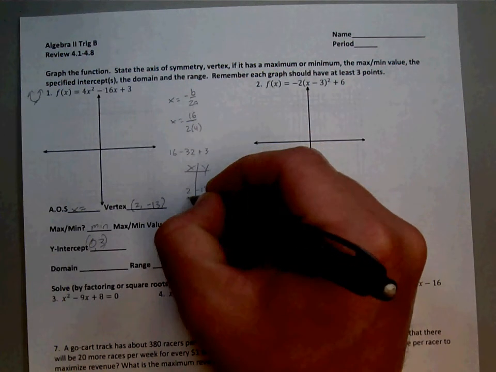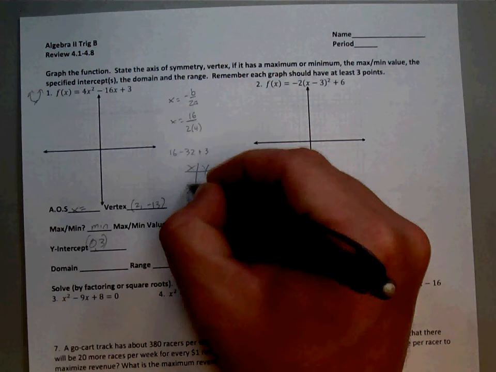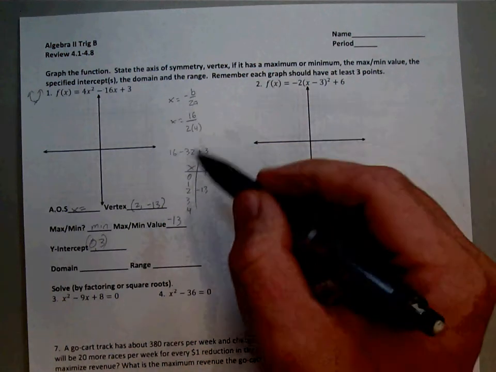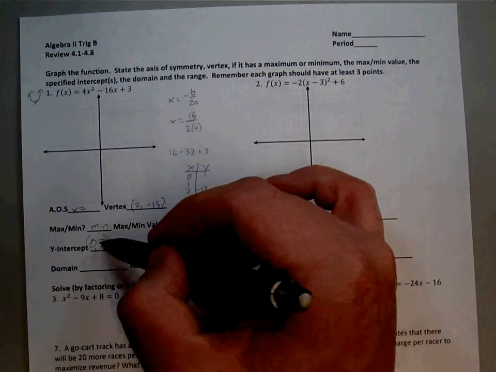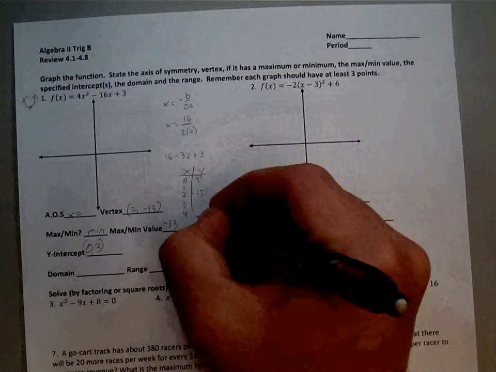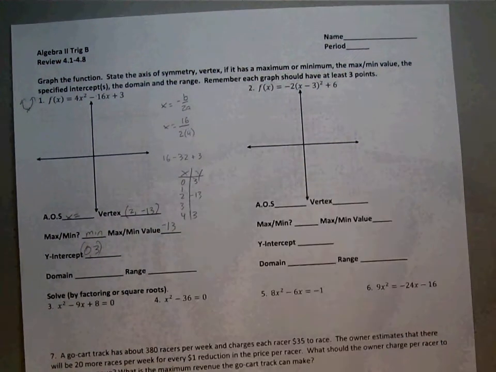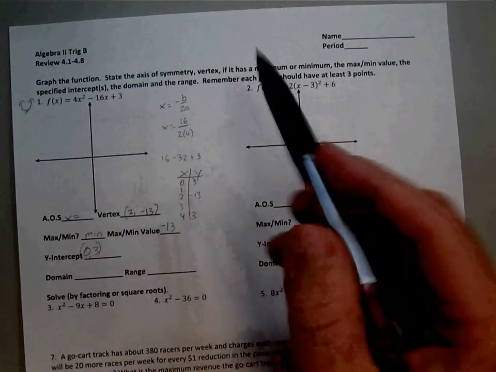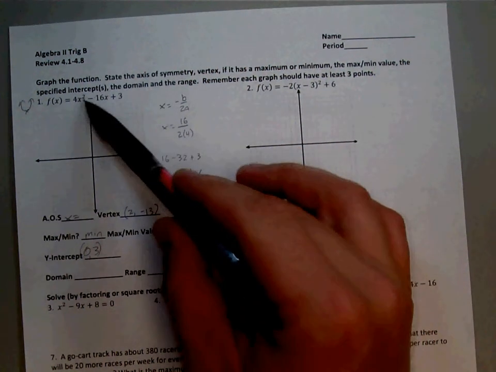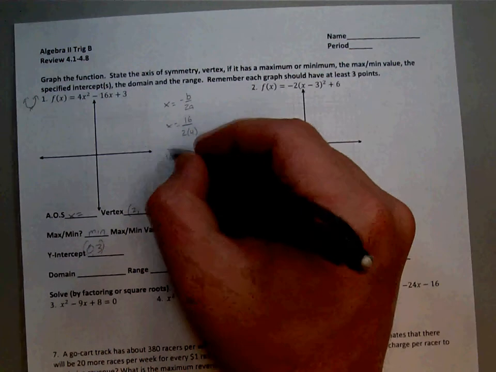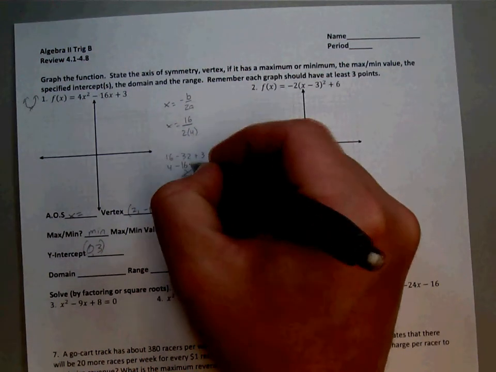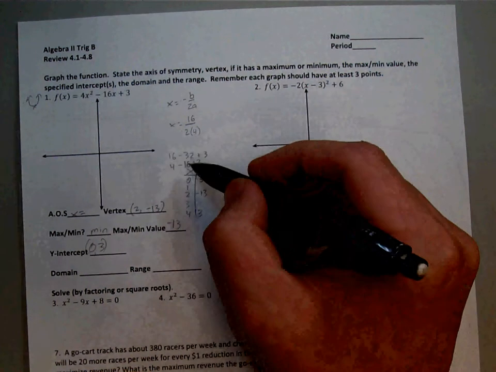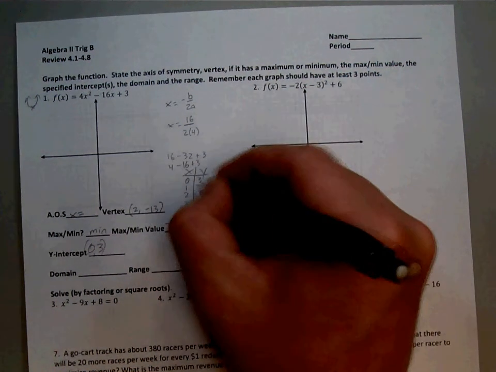So I'm going to surround 2. I'll go 3, 4, and then on the other side I'll go 0, sorry, 1, 0. I already know what 0 is. That's my y-intercept, it's 0, 3. So I can go ahead and put those in my table. Let's plug in 1. 1 squared is 1 times 4 is 4. Minus 16 times 1 is 16, plus 3. So 4 minus 16 is negative 12 plus 3 is negative 9.